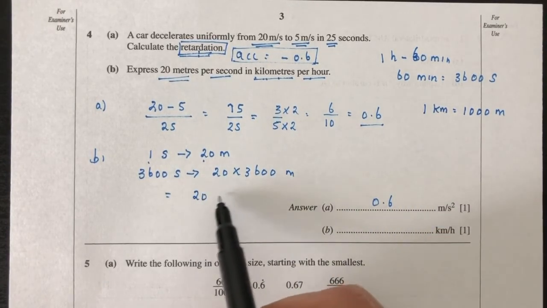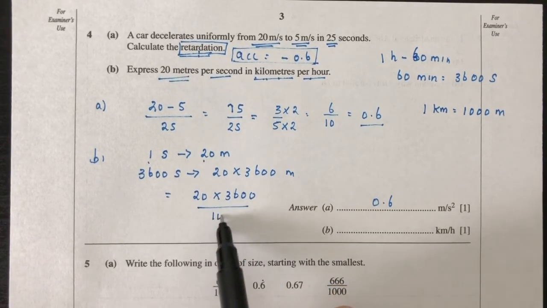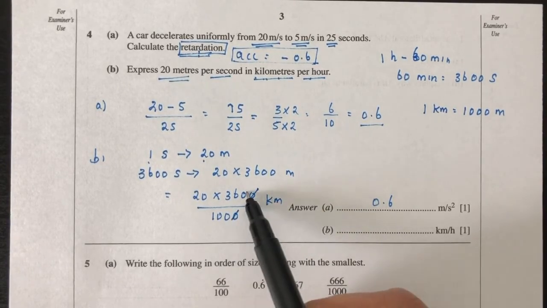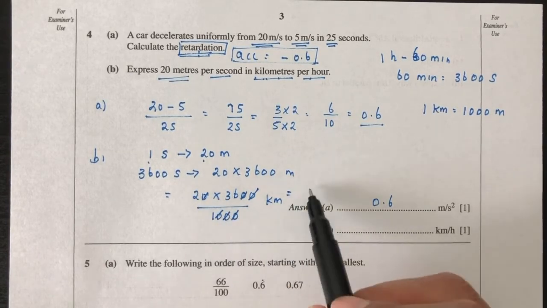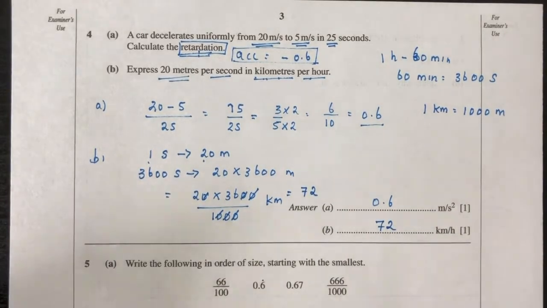So this will be times this, divide by 1000 km. So let's do that. This one goes away, so your answer will be 2 times 36, that will be 72. So 72 km per hour will be your speed.